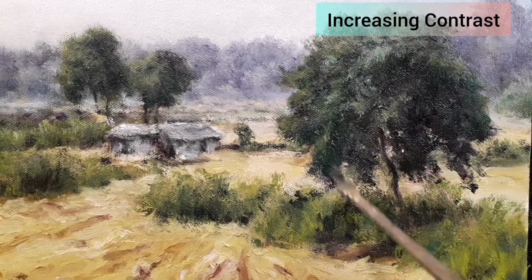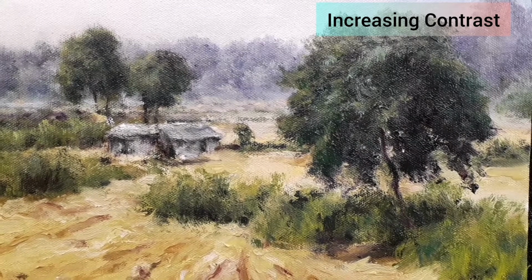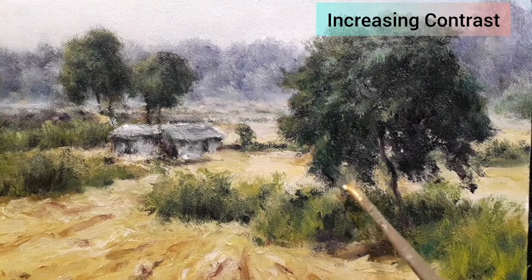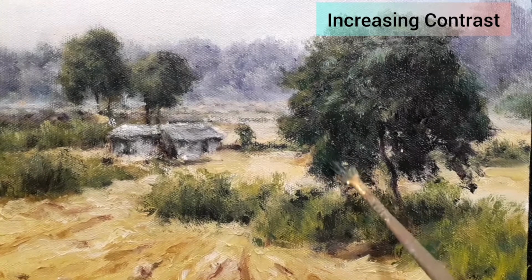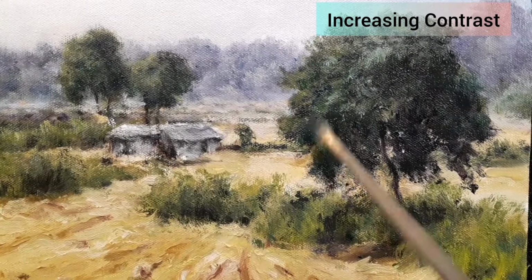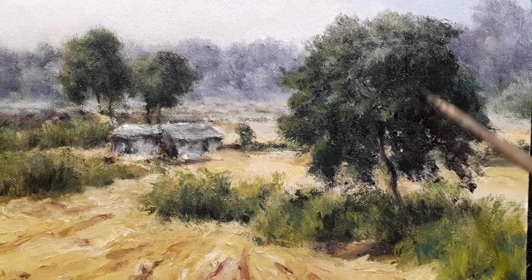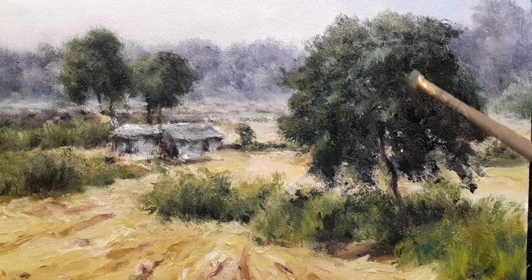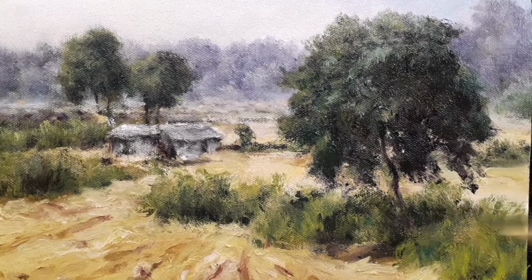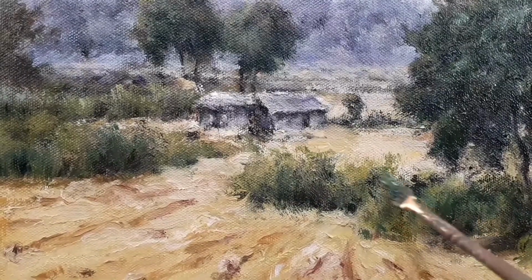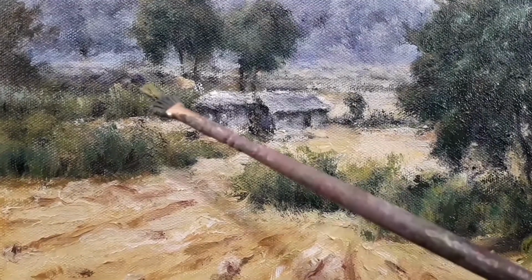Here I am focusing on increasing contrast, but I'm using a particular kind of brush. This used to be a fan brush, but I modified it and made it extremely flat, so that it can even make a sharp line or maybe just a patch of color. You can see what sort of a brush that is.